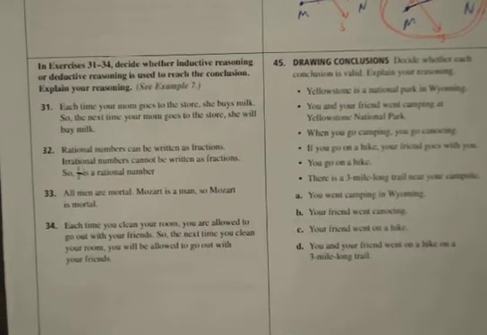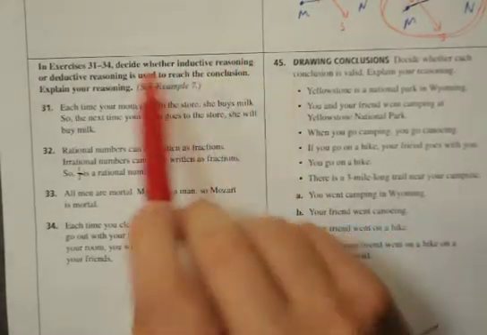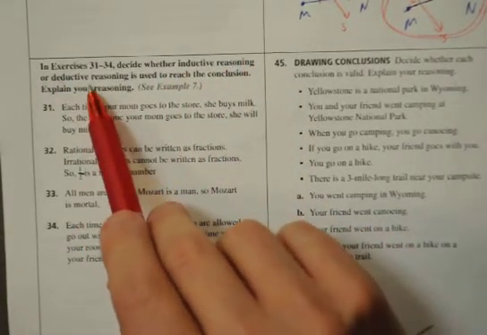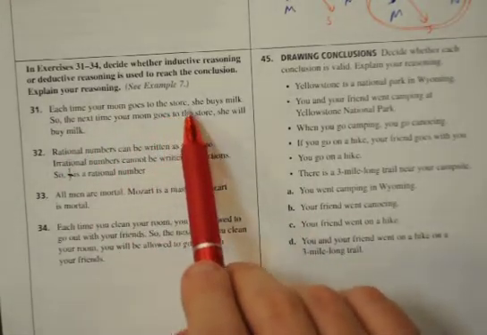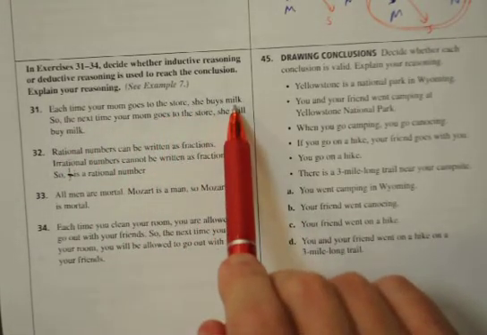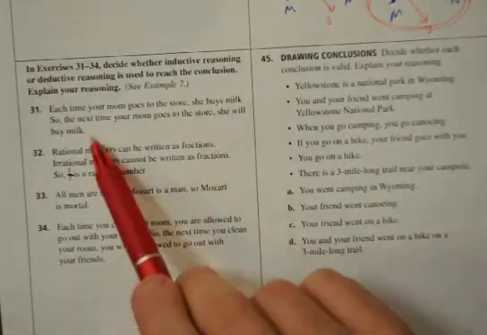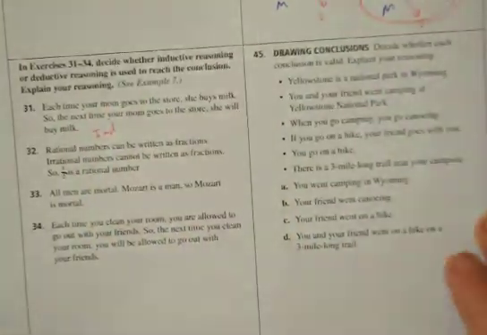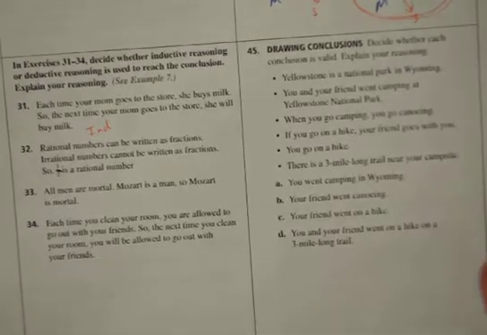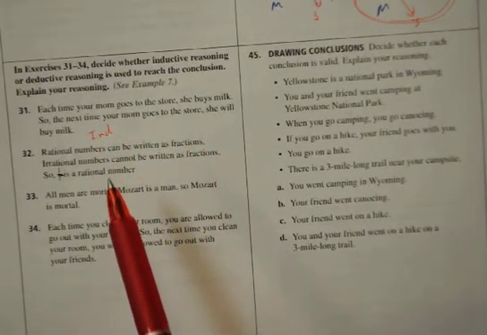Alright. Moving on, decide whether it's inductive or deductive. Inductive is based on a pattern. Deductive is based on a fact or an assumed proposition. So each time your mom goes to the store, she buys milk. That sounds like a pattern. It's a pattern of going to the store, buying milk, going to the store, buying milk. So the next time she goes to the store, she will buy milk. That's inductive because there's an established pattern, and we're basing our reasoning on it. Is it possible that she could go to the store and not buy milk? Yeah, inductive is a little less for sure than deductive.